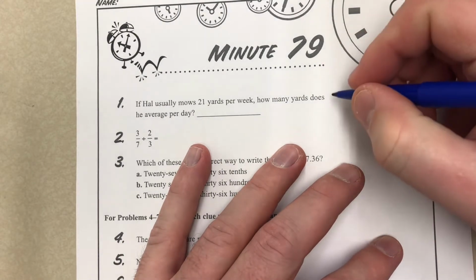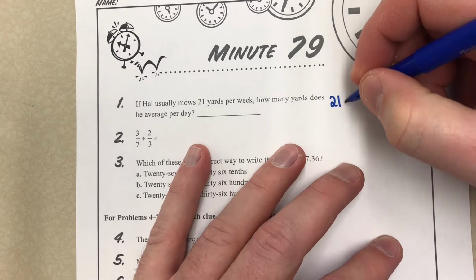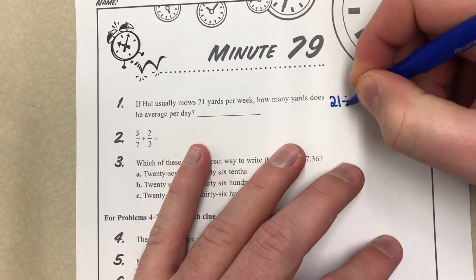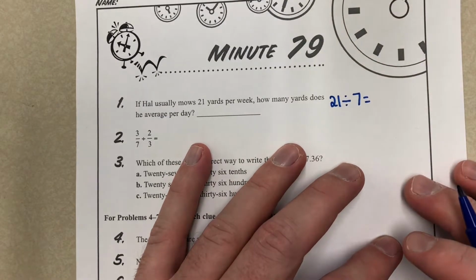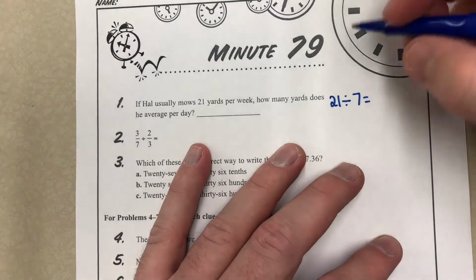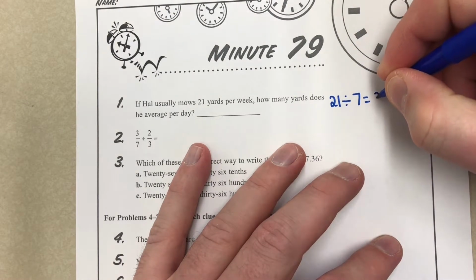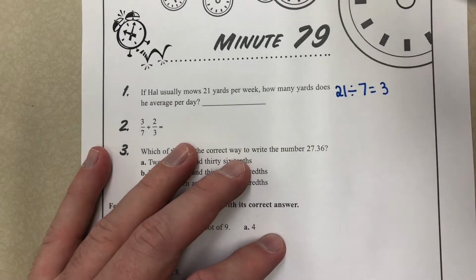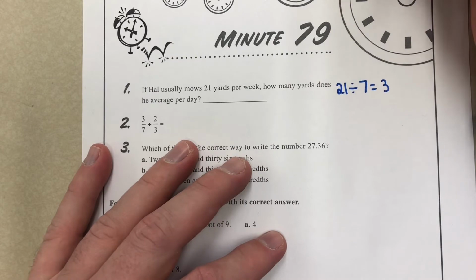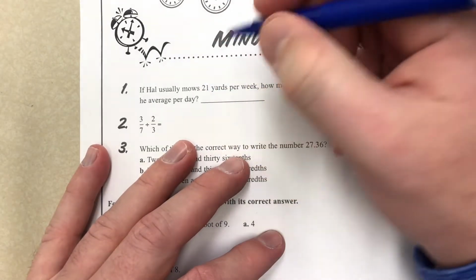So if I do 21 a week, and I want to figure out how much I do per day, I'm going to do 21 divided by 7 because there's 7 days in a week. And if I do 21 divided by 7, I would get 3. So that means I mow about 3 yards per day.